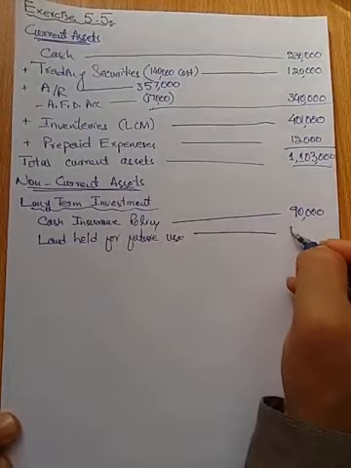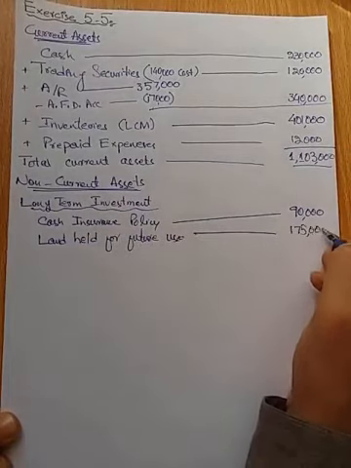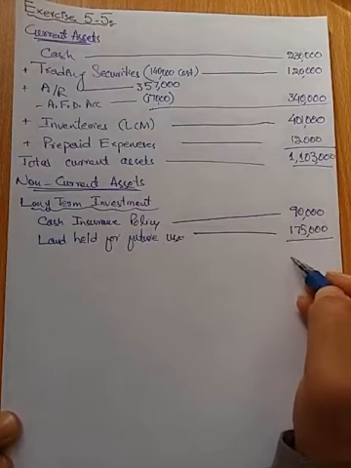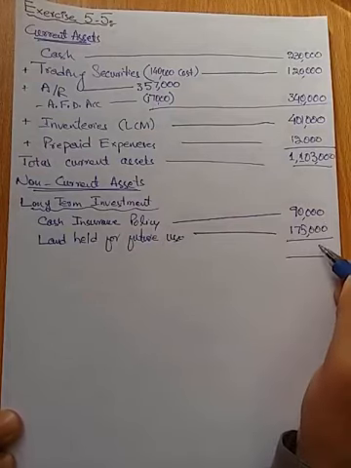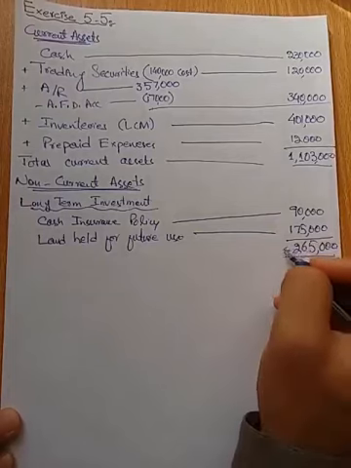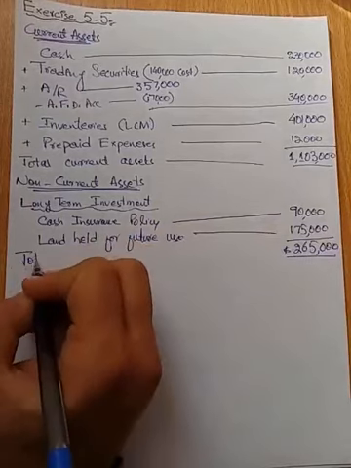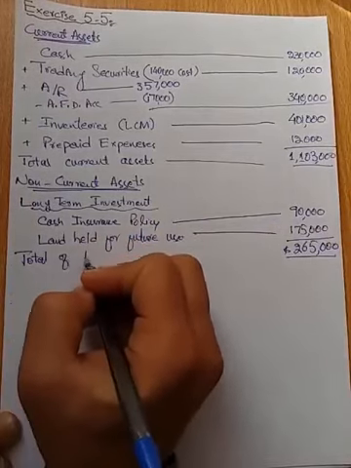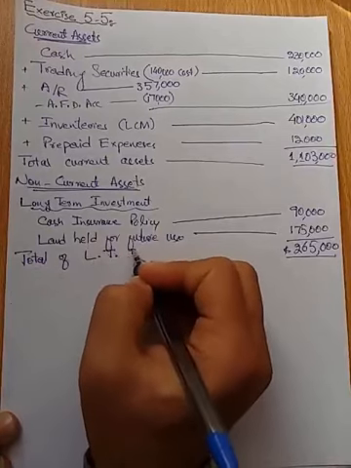The worth of that land is $175,000. That's it. We do not have any other long-term investments, so I'm going to total it. The total of this long-term investment is $265,000.